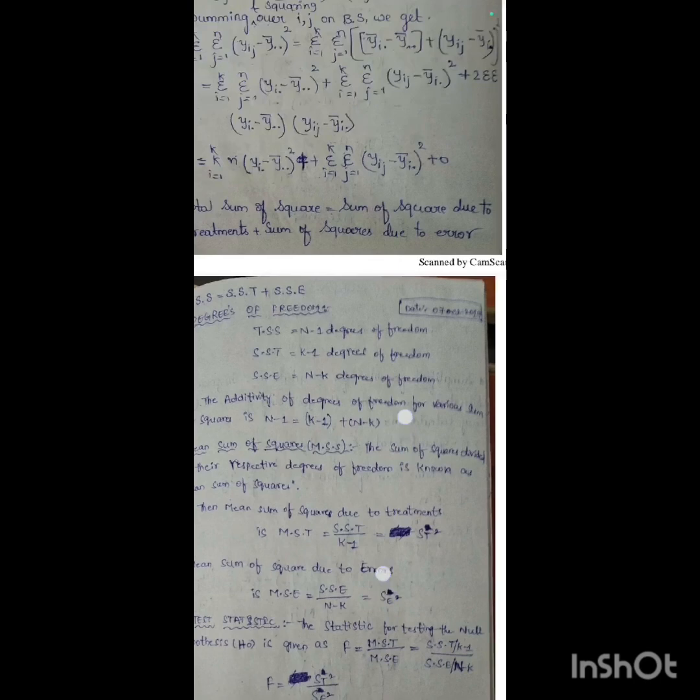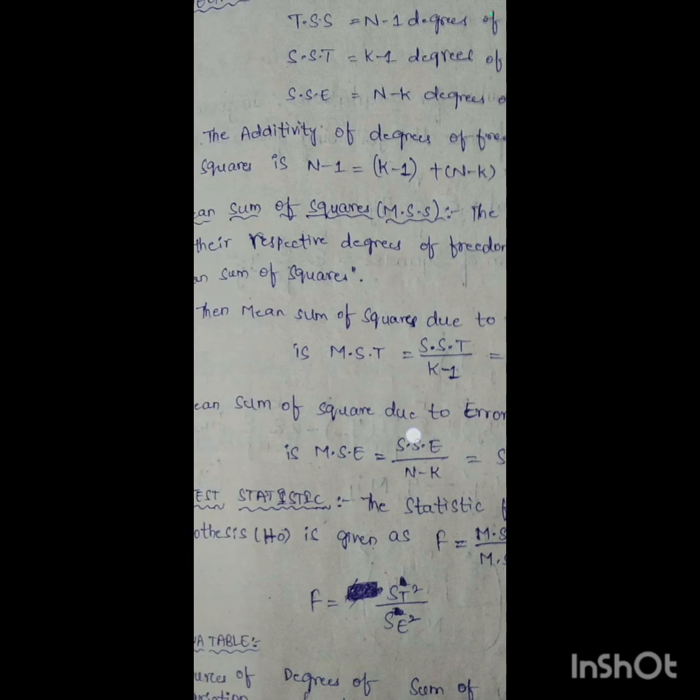So we prepare one table to understand this. Any sum of squares divided by its degrees of freedom follows the chi-square distribution, and this can be called the mean sum of squares. That is SST divided by k minus 1 and SSE divided by N minus k, denoted by S T square and S E square. So we have to apply the F test statistic.